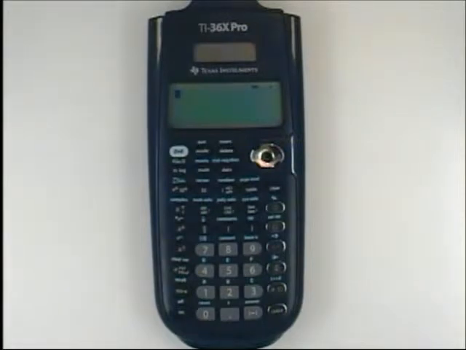Let's look at another example. So suppose we have 50 kilometers and we want to convert that into miles. So again, what we want to do is start with our value. So we put in 50. We again hit second and hit the 8 key, which brings us to our conversions. We're again looking at English to metric and metric to English. So this time it's kilometers to miles. So we're going from metric to English.